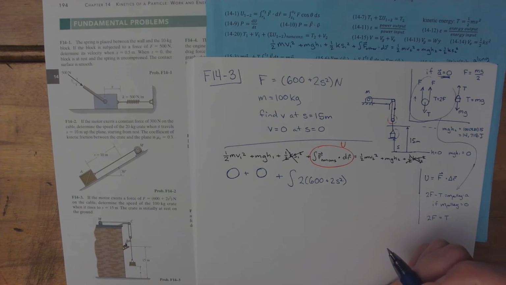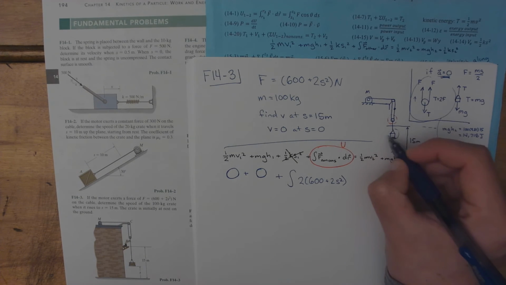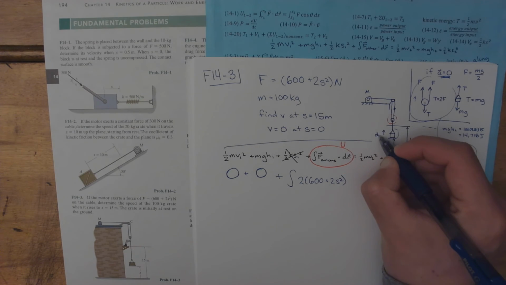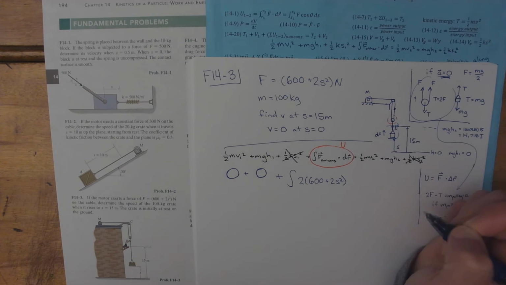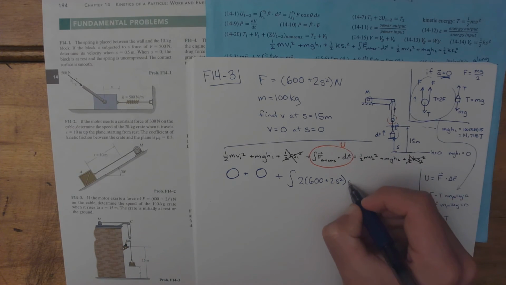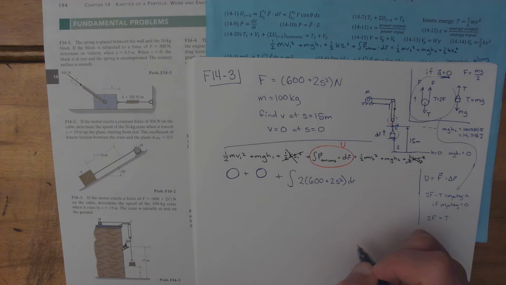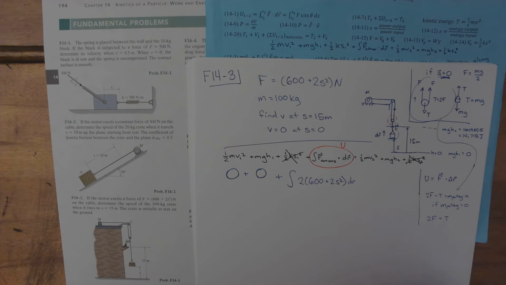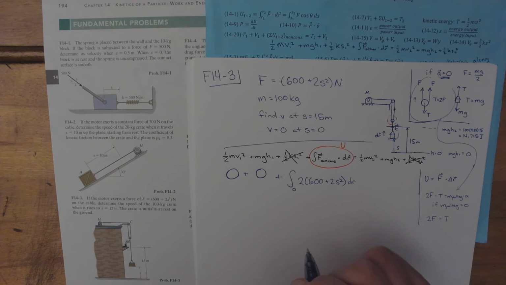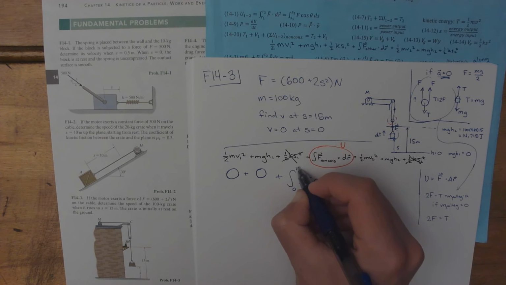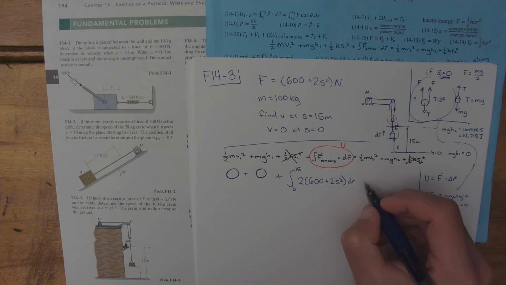So now I have to think about what direction the crate is going in. So the crate is moving upward. Fortunately, this force F is also pointing upward. So I can just say dr, because they're pointing in the same direction. And I'm going from a height of 0 to a height of 15.